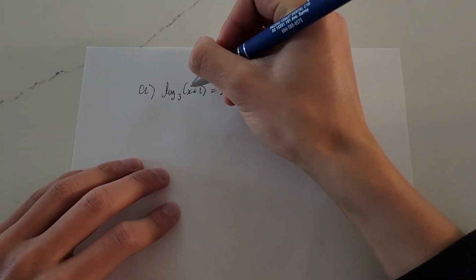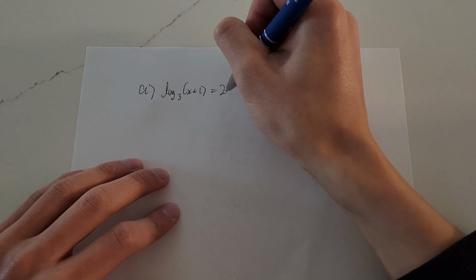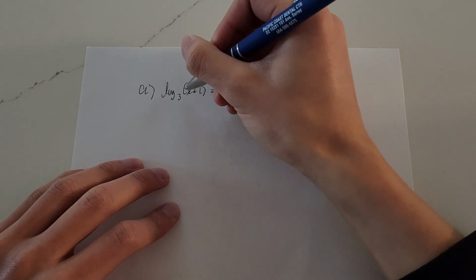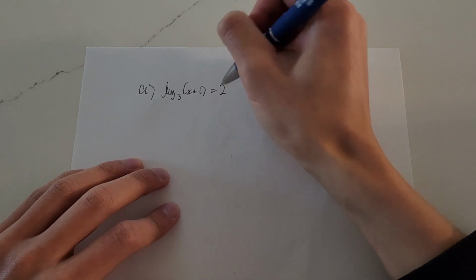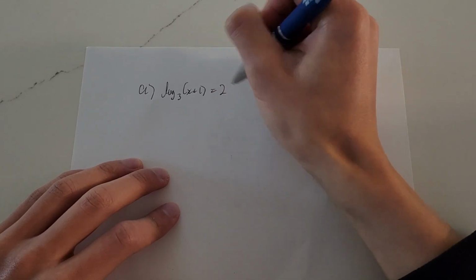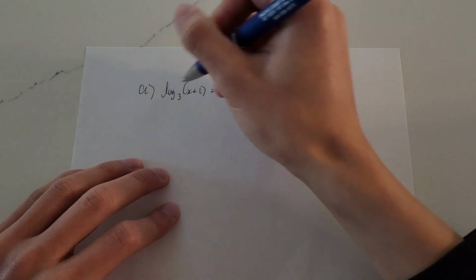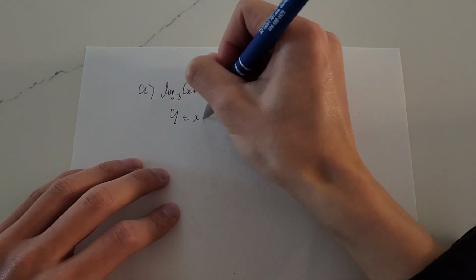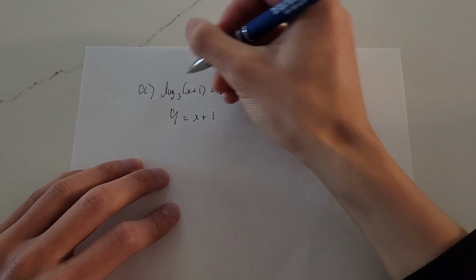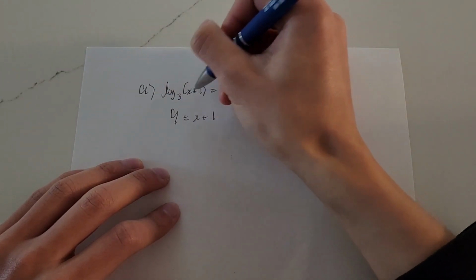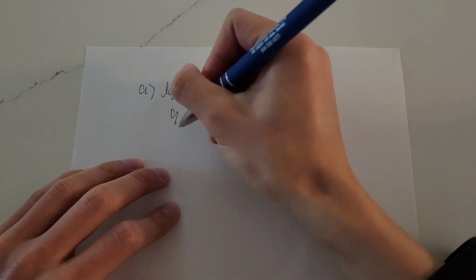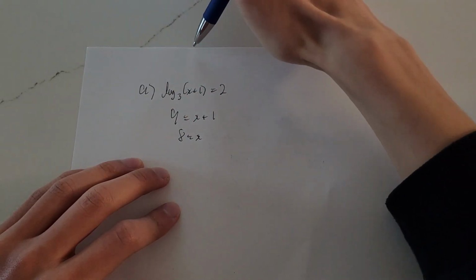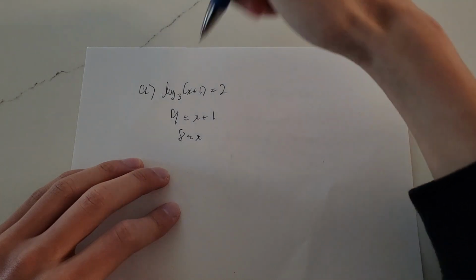Firstly, if we are tasked with solving a logarithmic equation, we have to make sure the bases are the same if there are multiple logarithms. But for this one, there is only one, so we can simply express this directly as 9 is equal to x plus 1, and this is just taking it in exponential form, so 3 squared is 9 is equal to x plus 1, and we can just solve it. And clearly, x is equal to 8, right? So that's how we solve it with one logarithm.